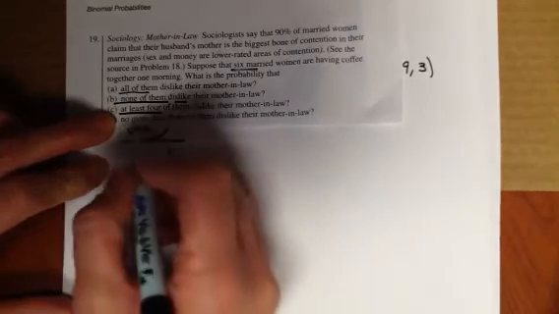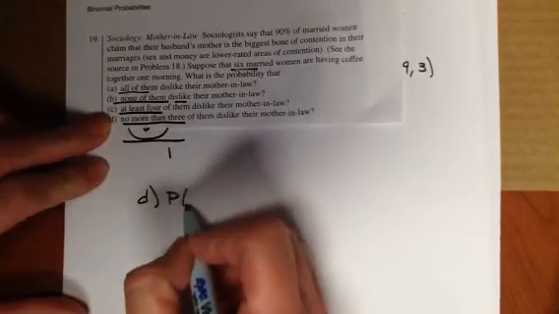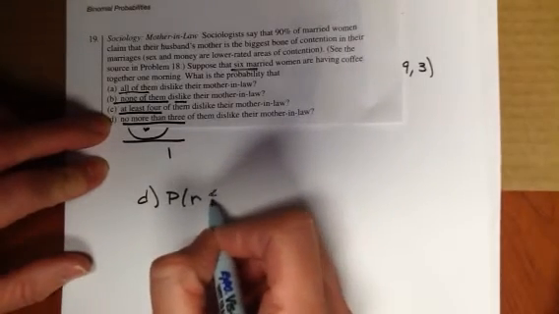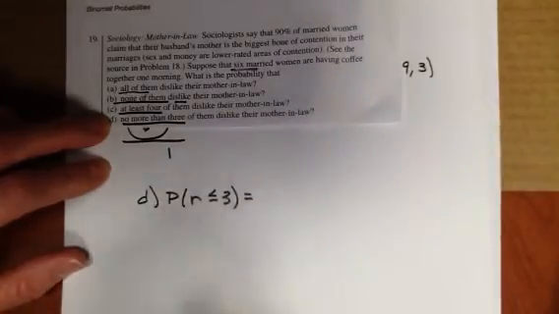Okay, now part D is no more than 3 of them dislike their mother-in-law. So how do I write that? No more than 3. So that's the probability that R. So it could be 3, but not more than 3, right? So less than or equal to 3. And that's what the calculator understands, so we don't have to do the complement. We don't have to change anything.